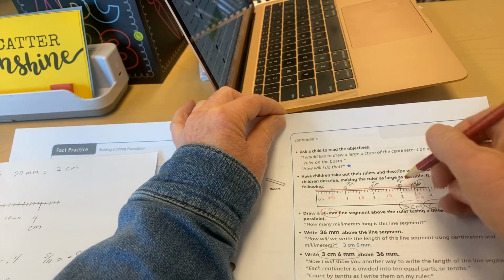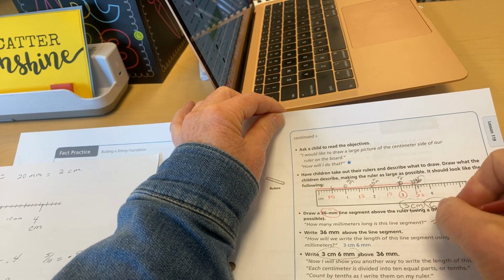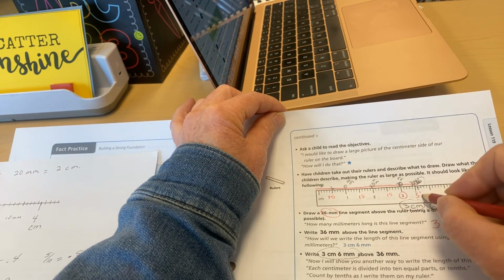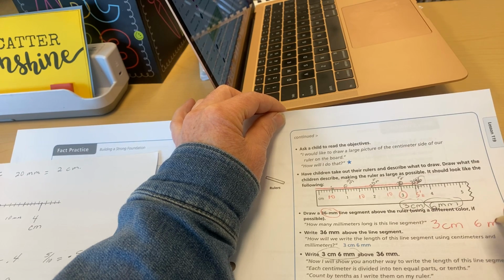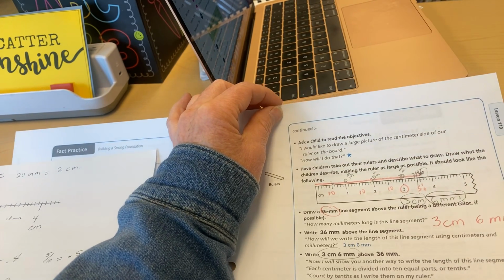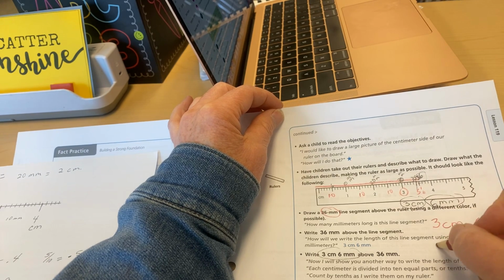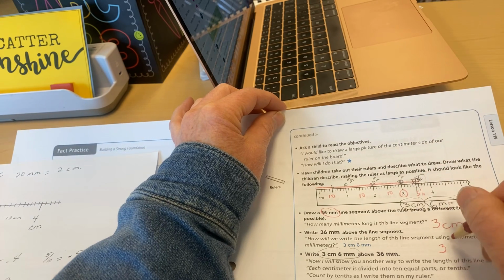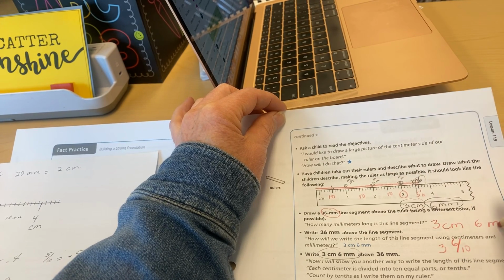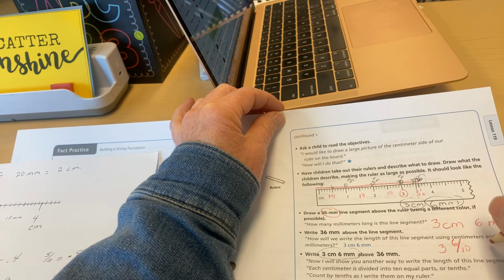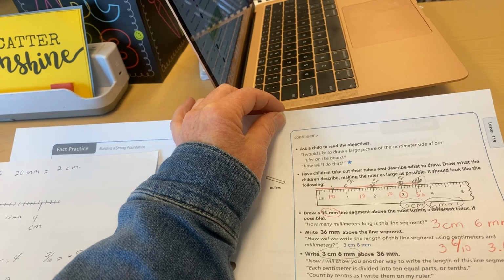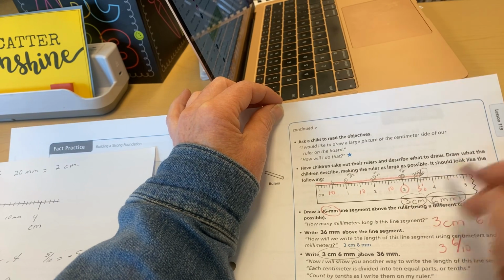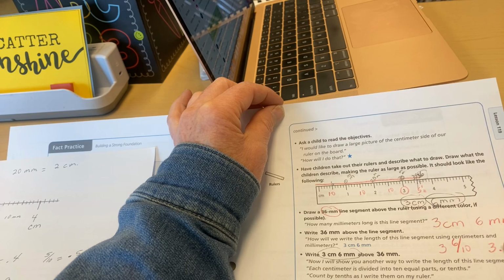So another way that we can write this is we have 3 centimeters, that's bigger, so you could write 3 centimeters, and then I have 6 millimeters. So that's another way to write it. Or you can write 3 and 6/10. So this can be 6/10, or you can write it another way, 3.6, and we're talking about centimeters. See how that's almost another centimeter? So that is the 0.6, the 6/10.